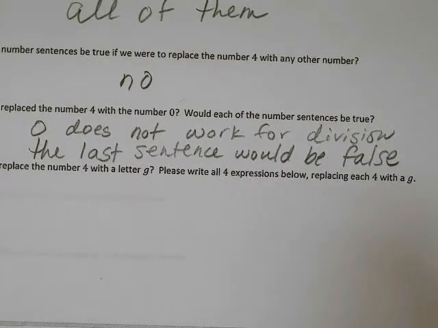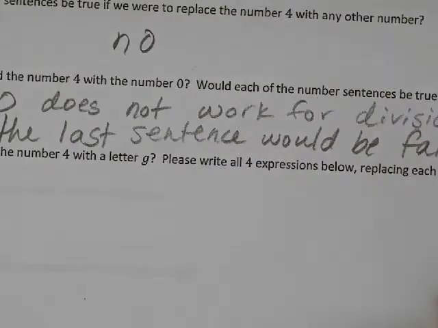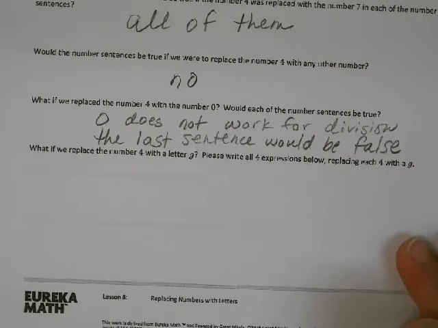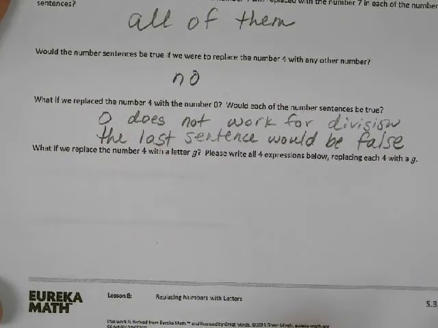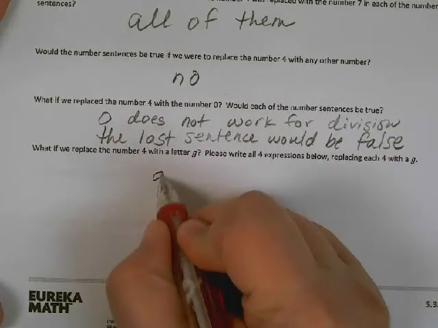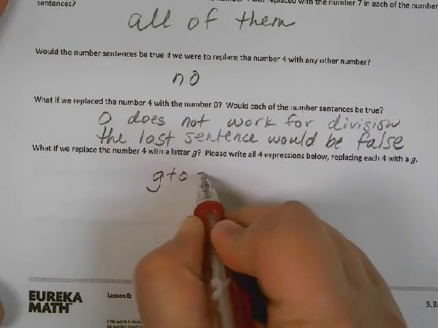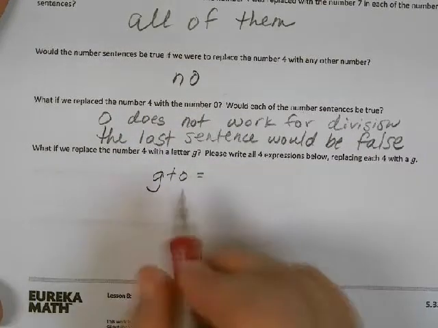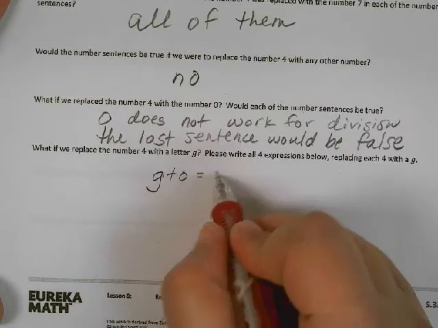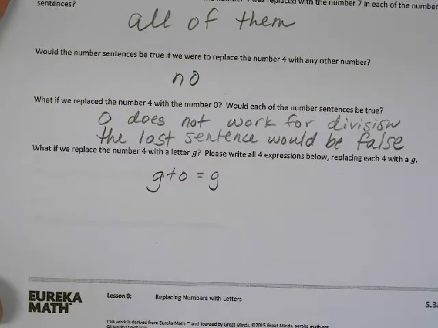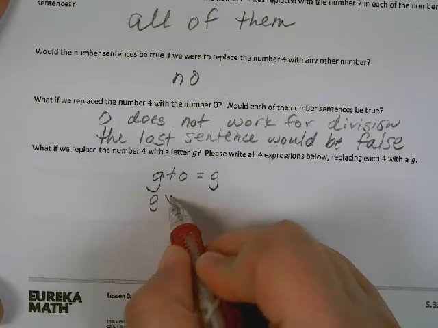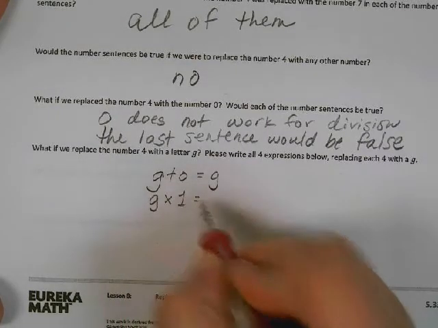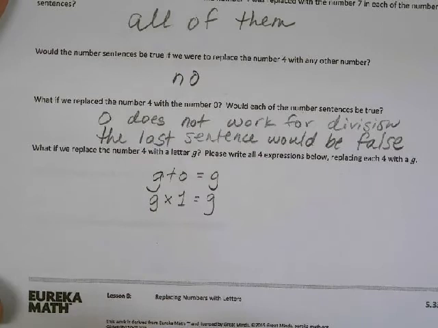Okay, let's go on to the last one. Now it says, what if we replace the number 4 with the letter G? So G plus 0 is equal to, if I have G and I don't add anything to it, then I still have G. G times 1 is equal to G.